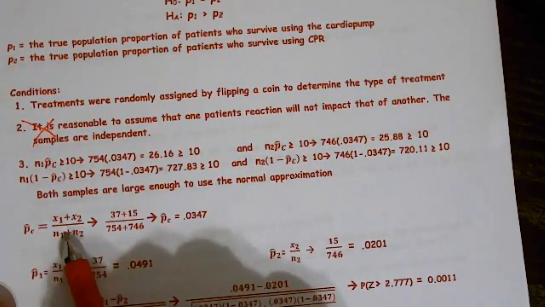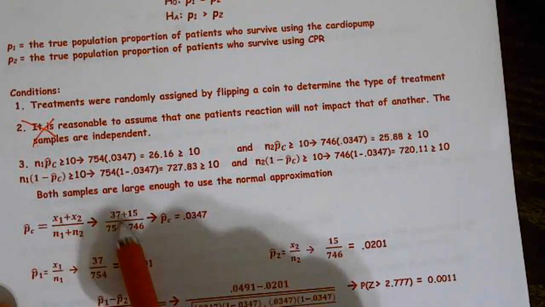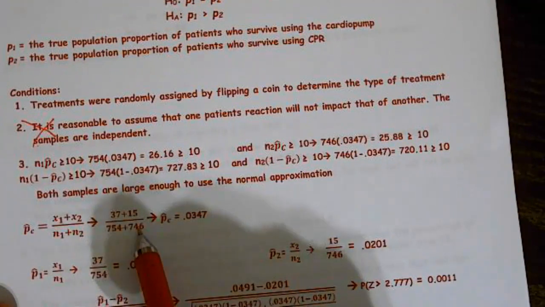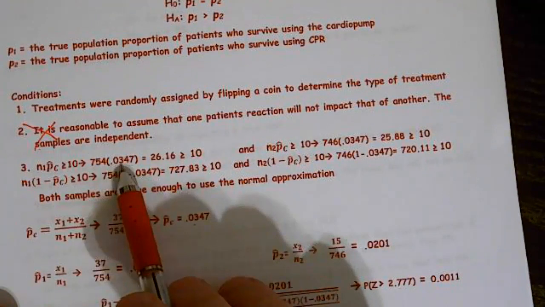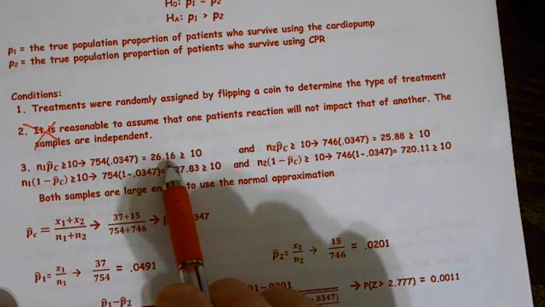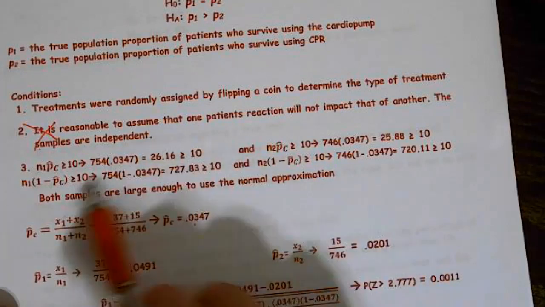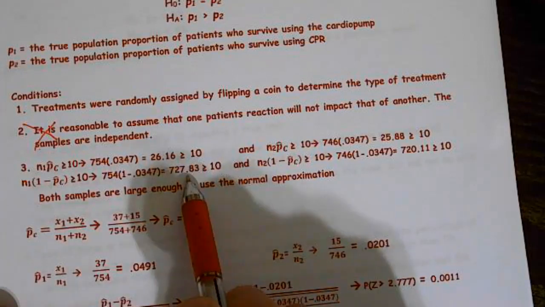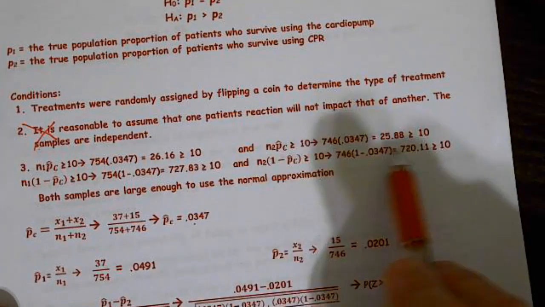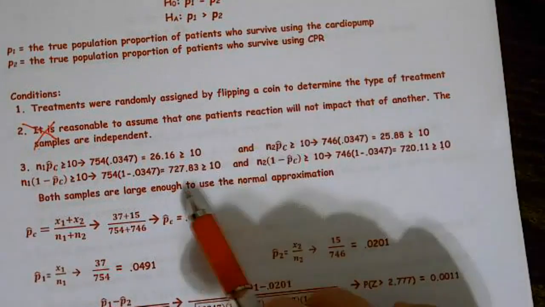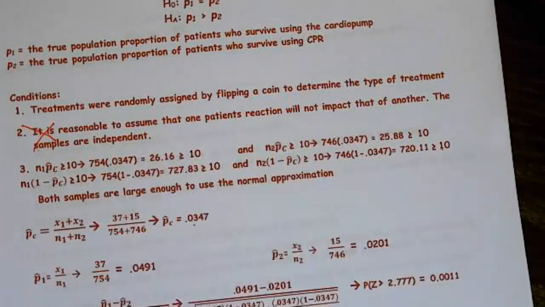Then I need to make sure the samples are large enough. To do that, I have to do the p hat c. And when I do that, 37 over 754 and 15 over 746 gives me a p hat c of 0.0347. So 754 times 0.0347 equals 26.16. That's greater than or equal to 10. 1 minus that is also greater than or equal to 10. When I multiply by 746, that's greater than 10. And 1 minus that is greater than or equal to 10. So both samples are large enough to use the normal approximation. And that is how we know that the conditions were met.